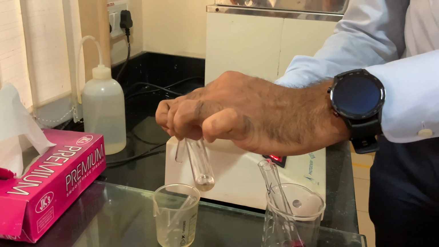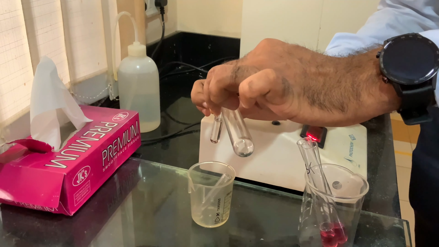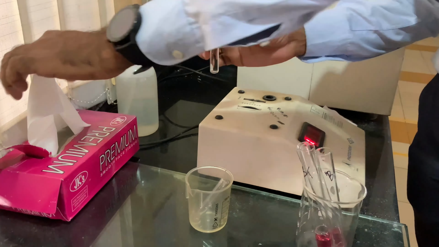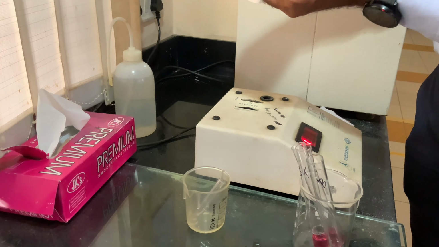The OD values measured of the blank, standard, and test solutions are noted down manually, and then they are used in a formula to calculate the concentration of the test solution.